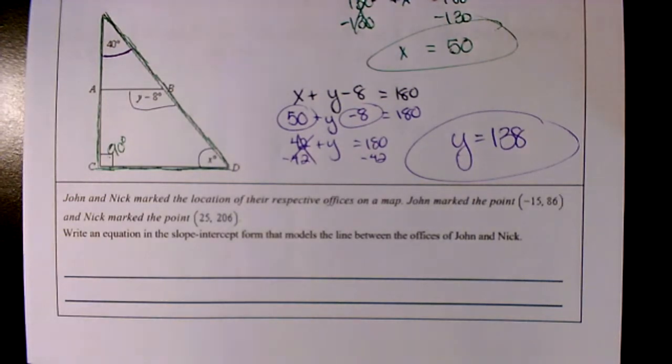John and Nick marked the location of their respective offices on a map. John marked the point negative 15, 86, and Nick marked the point 25, 206. Write an equation in slope-intercept form that models the line between the offices of John and Nick. Wow, these are great numbers. Good job stealing these problems from the book.